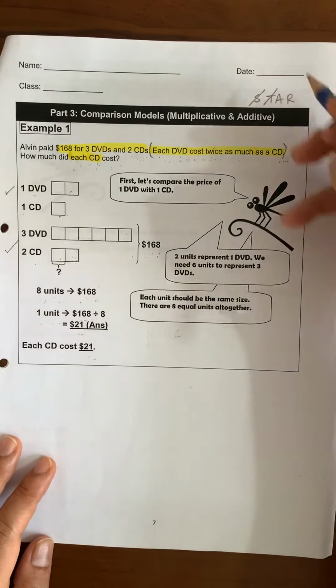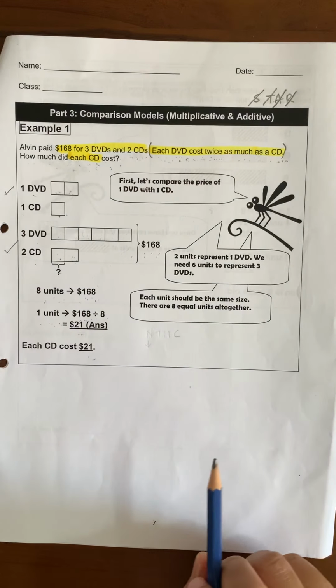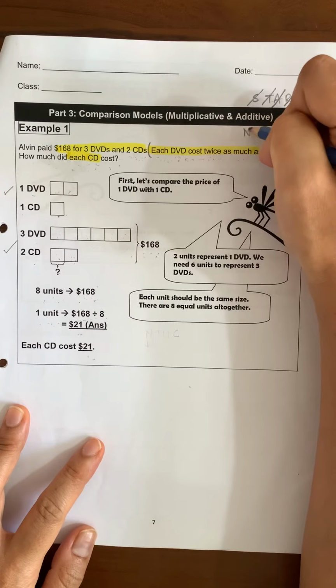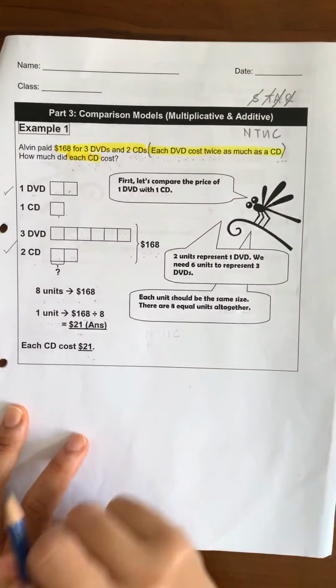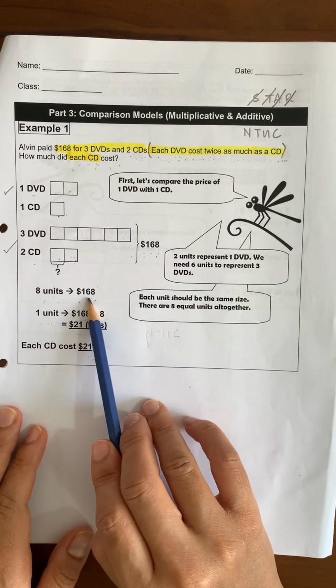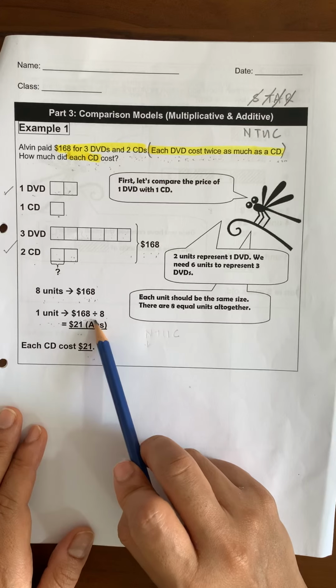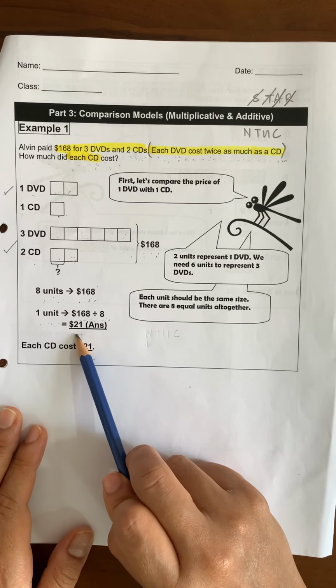Now we have acted out our plan, and it's time for us to reflect. When we do our reflection, remember NTUC. Let's check our numbers. 168, 168. So we have written the numbers correctly. Now 168 divided by 8 is 21.